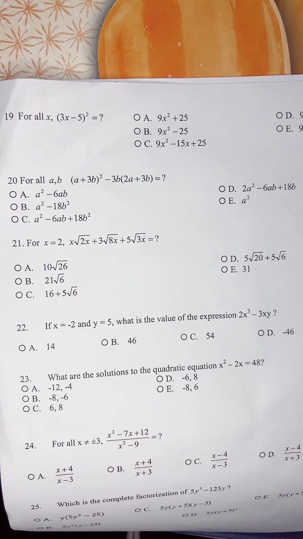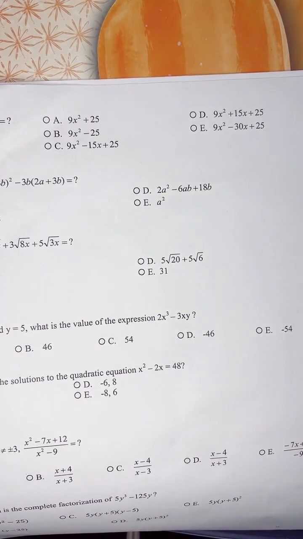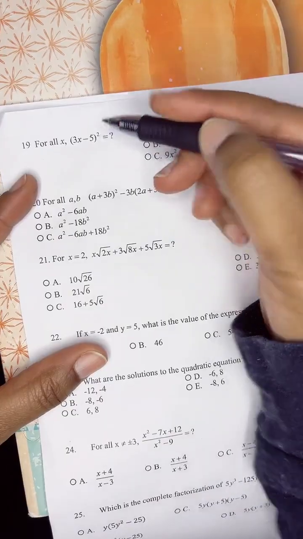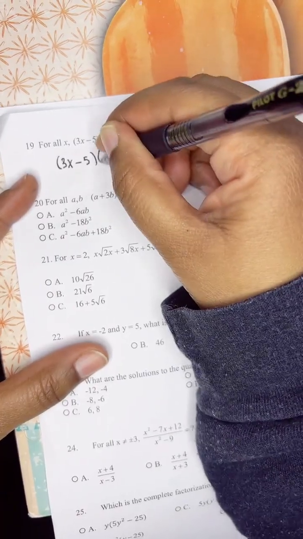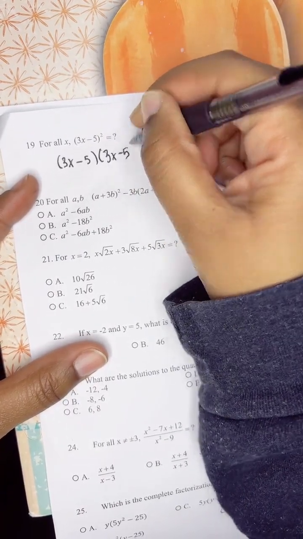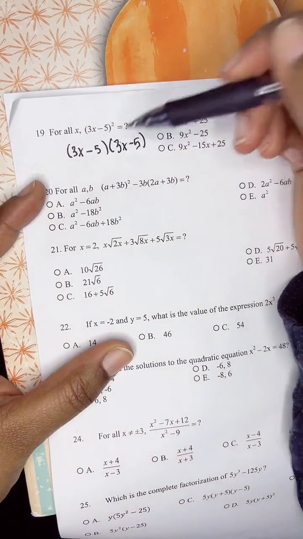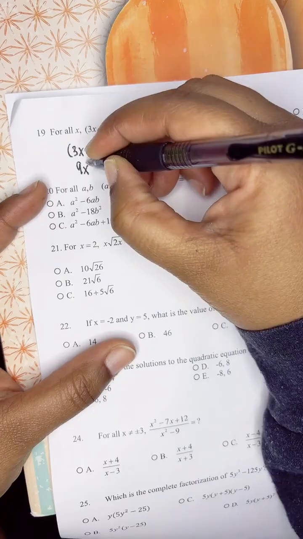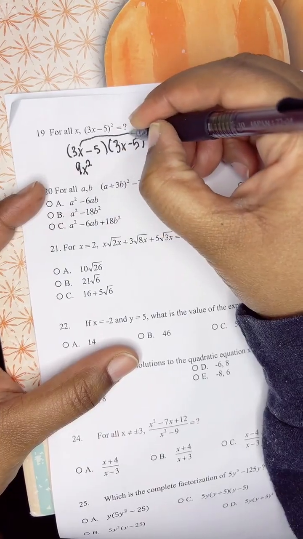All right. Ooh, VBH said 9x squared minus 30x, which we see right here, plus 25. Let's check it out. So I'm going to, remember this squared means you have two of them. So we have (3x minus 5) times (3x minus 5). All right. Now let's do our little FOIL. 3x times 3x, 3 times 3 gets us 9x to the second power. Remember, x times x is x to the second power. We're going to go here.